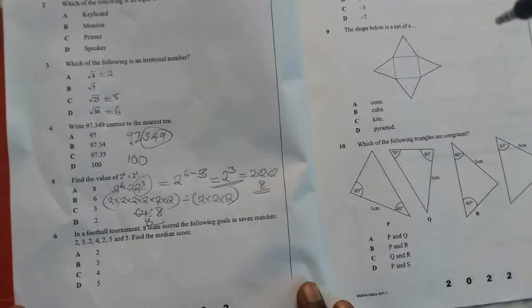Okay, we go to question number 6. In a football tournament, a team scored the following goals in 7 matches: 2, 3, 2, 4, 2, 5, and 5. Find the median score. So here what you need to understand is what a median is. A median is a number that is found in the middle when you arrange the numbers in order, either ascending or descending. The number that will be in the middle is the median.